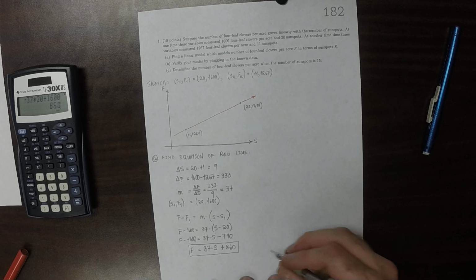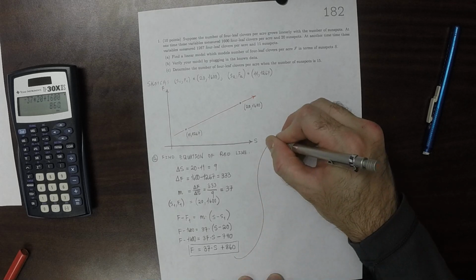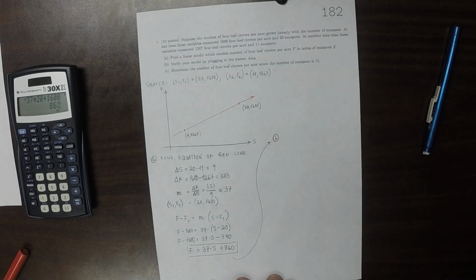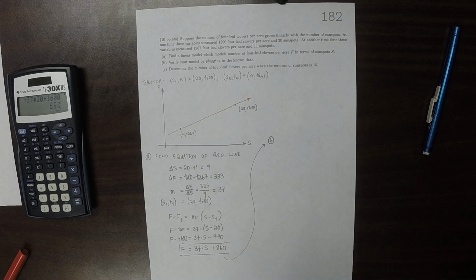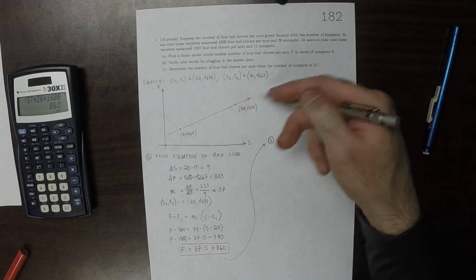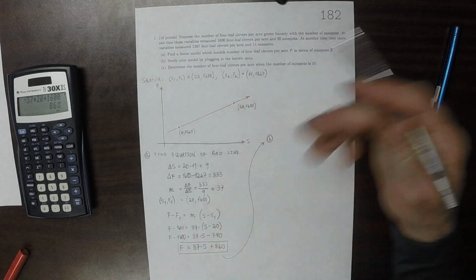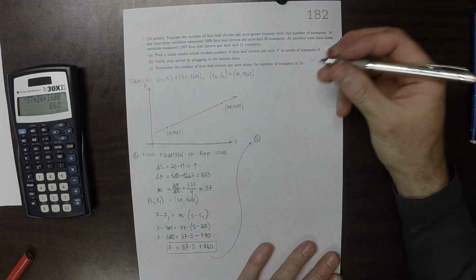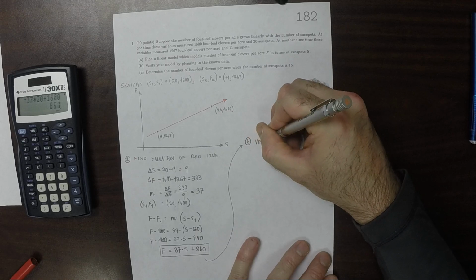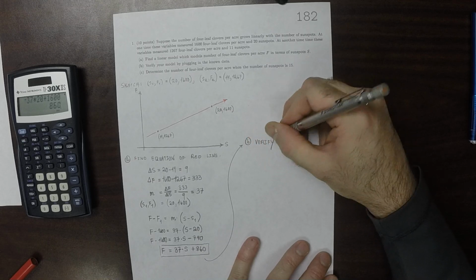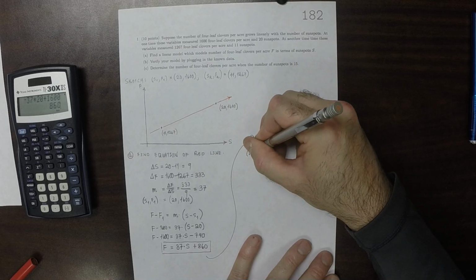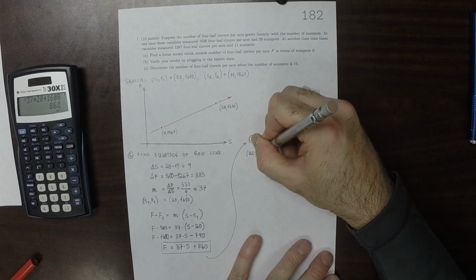Verify your model. Okay. So for part B, we've got the model there, and the question is, do both points satisfy that equation? Okay, so this is where we'll do our verification. So verify using the first point, 20, 1600.